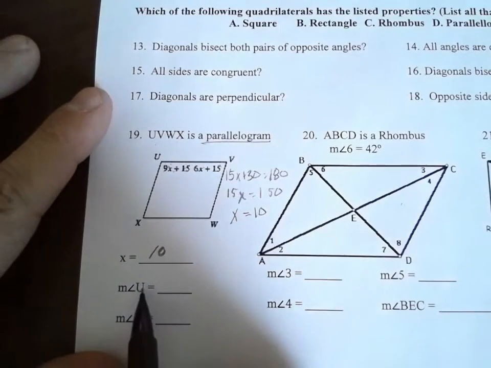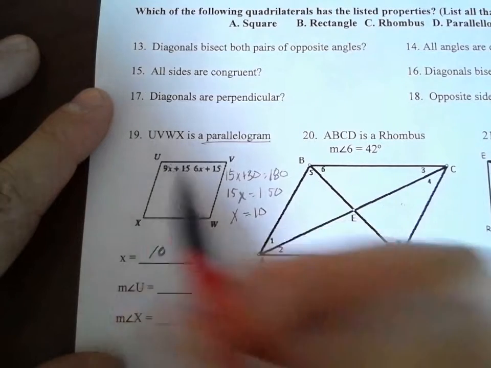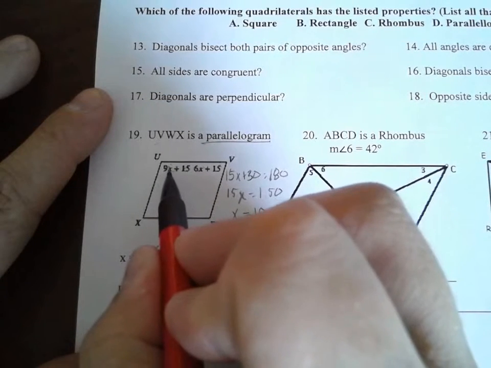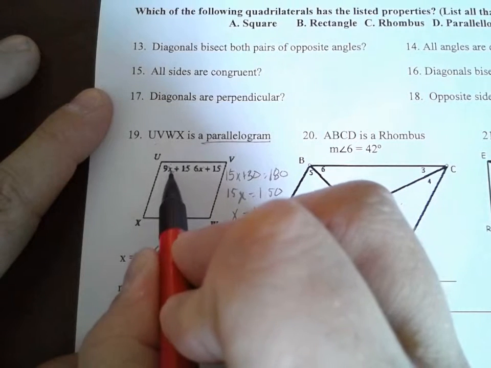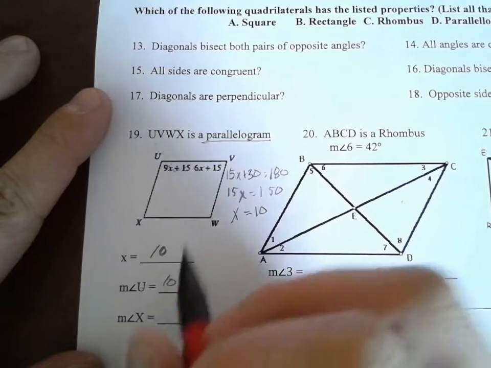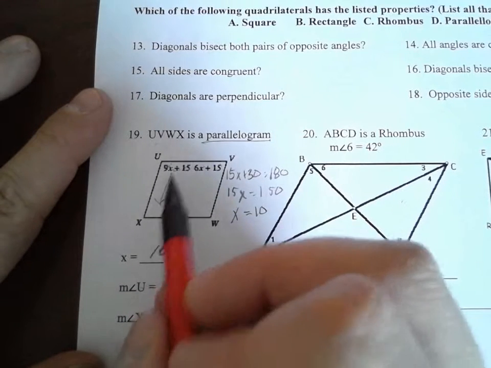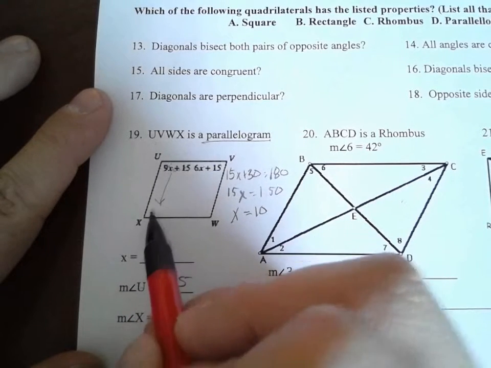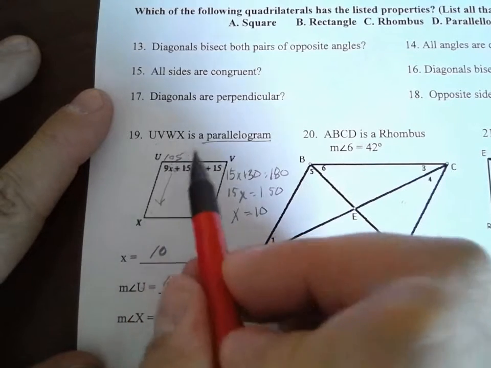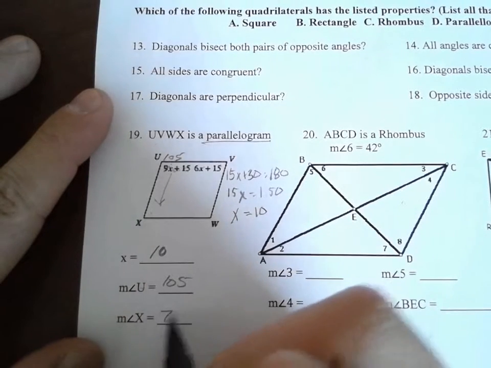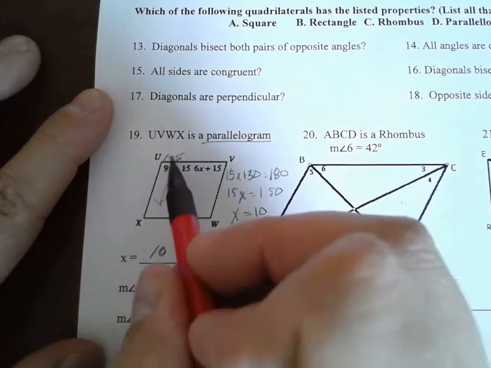So if I want to find angle U, I simply plug 10 in for x. So that would be 9 times 10 plus 50. I want to find angle X. I know that these two have to be supplementary. Therefore, if this is 105, this would have to be 75, because 75 plus 105 is 180.